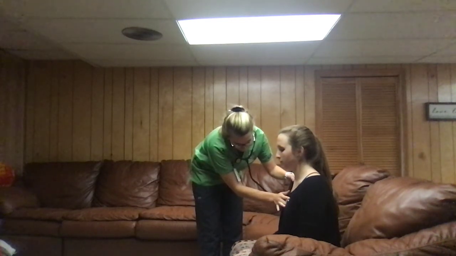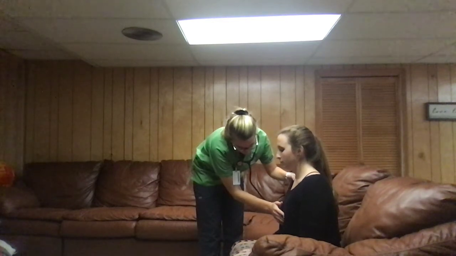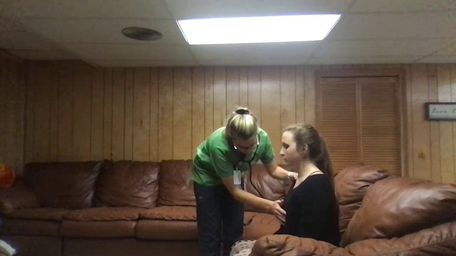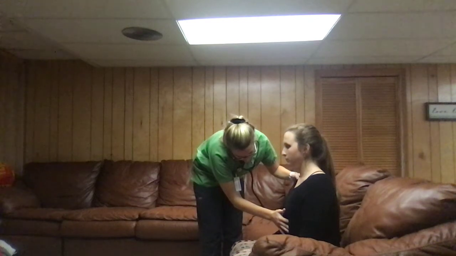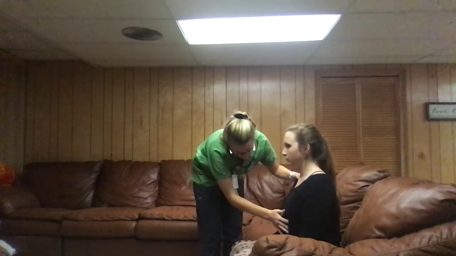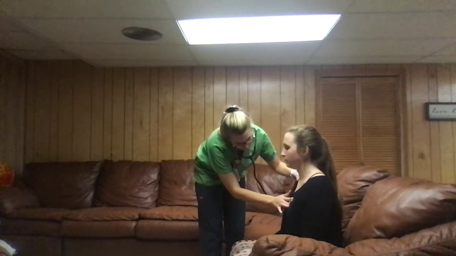And pulmonary. And Erb's point. Tricuspid and mitral. I will now take an applicable pulse, which I will be doing for 60 seconds.